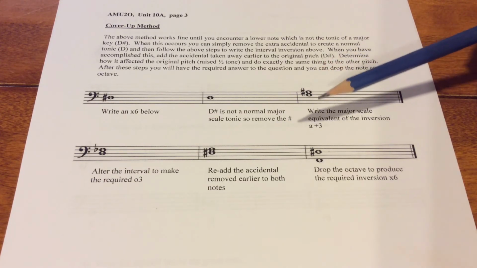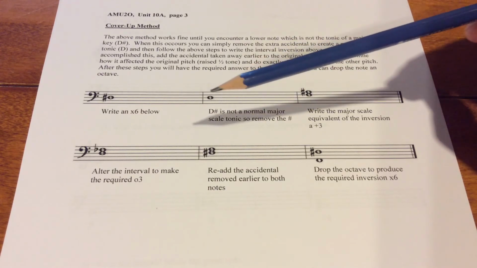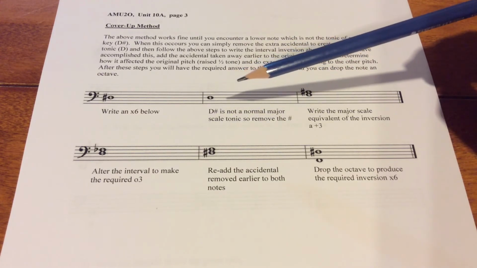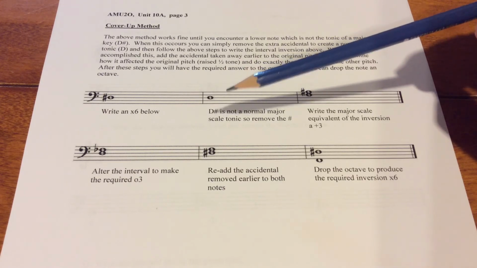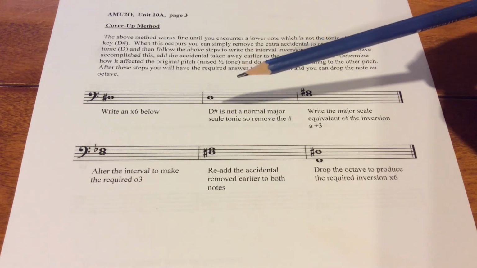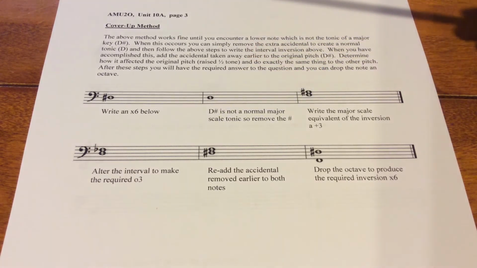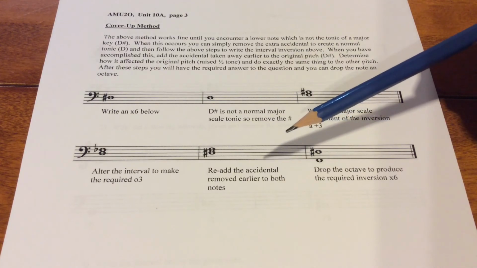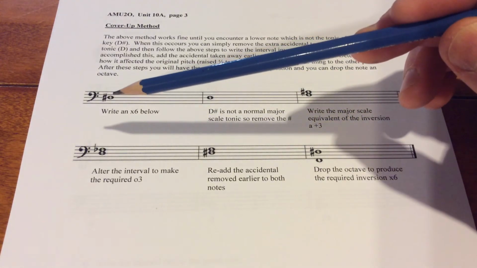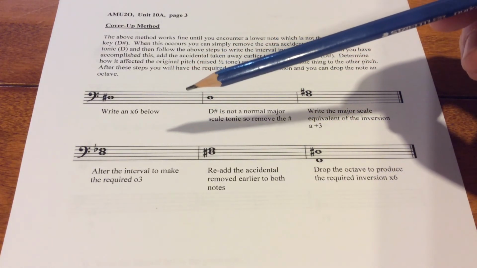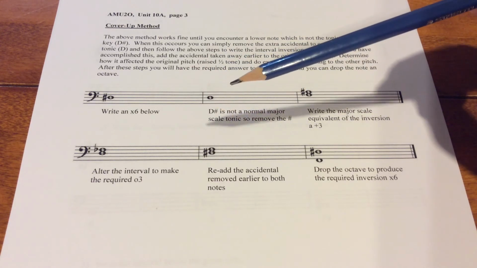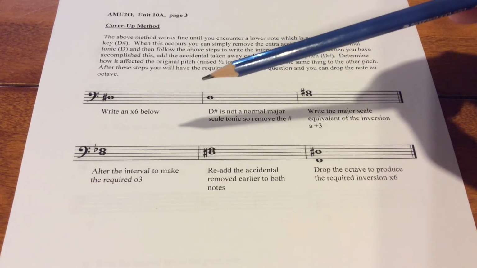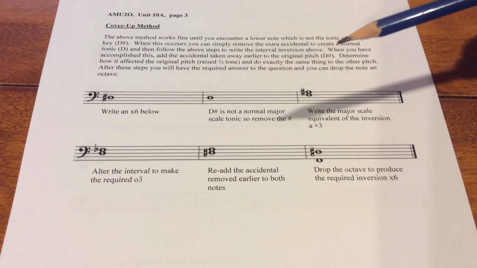But anyways, a diminished third above a D: a D to an F sharp is a major third, a D to an F natural is a minor third, and a D to an F flat would be a diminished third. So this one would need to be the F flat. Bring that one down the full octave, and then remember, incorporate the D sharp, so that F flat would actually just become an F. So an F to a D sharp would be augmented sixth.